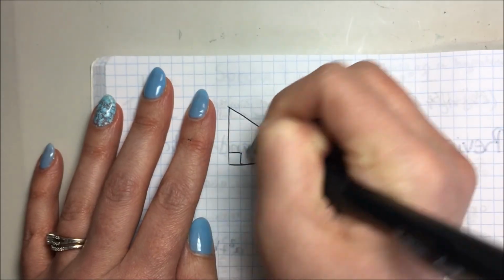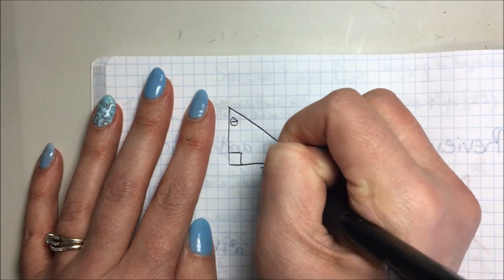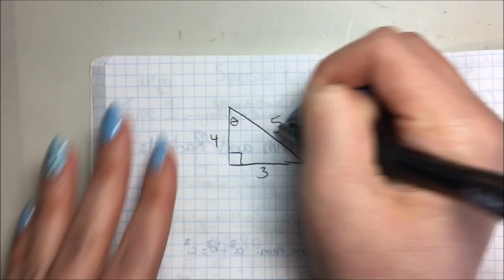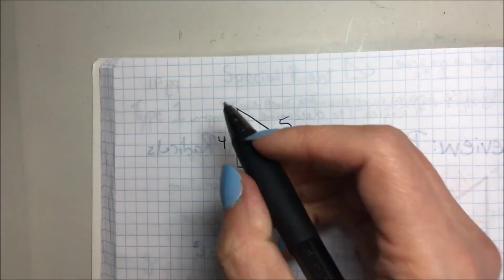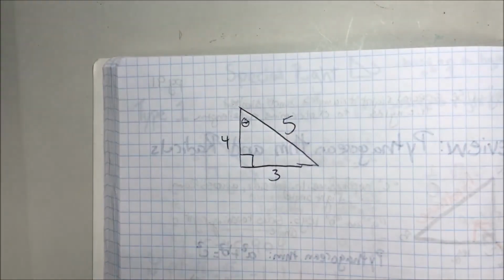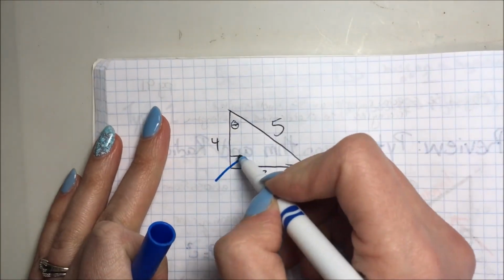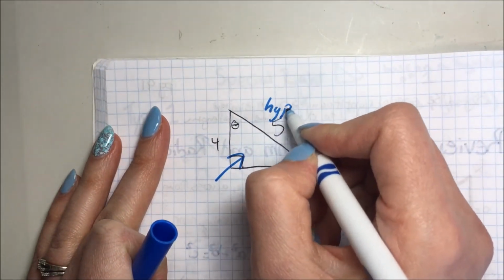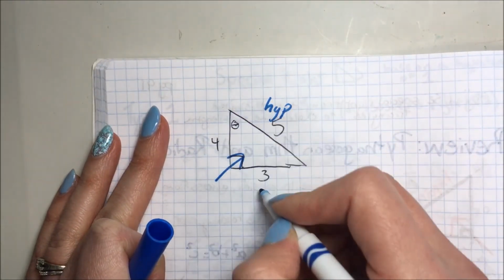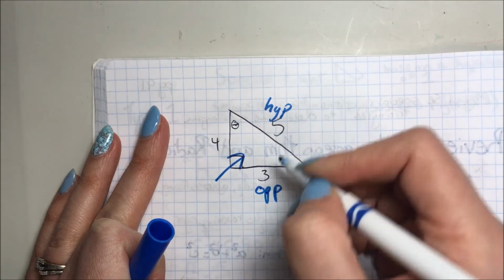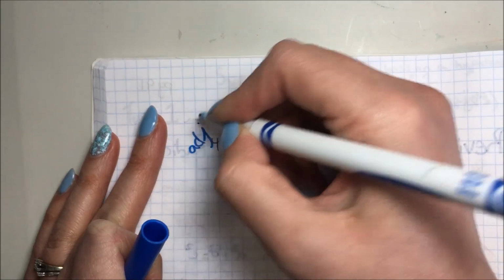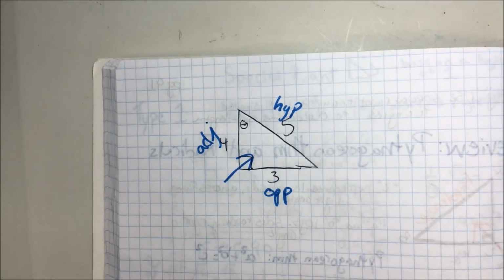Let's say I had a 3, 4, 5 right triangle. And this is my reference angle, so I'm going to go ahead and label my sides. The hypotenuse is always across from the right angle. The opposite side is 3. The adjacent side is next to that reference angle.